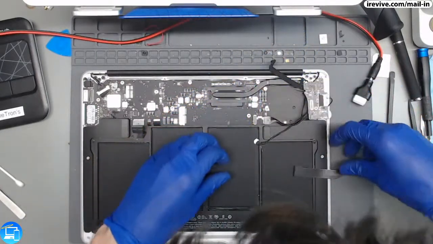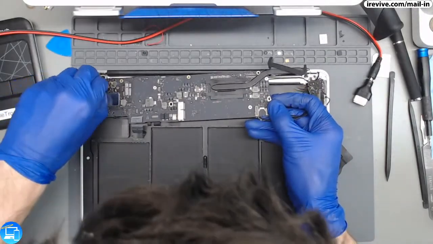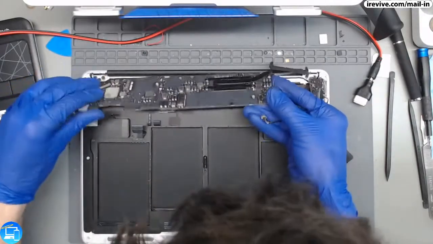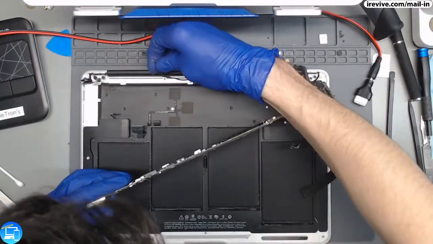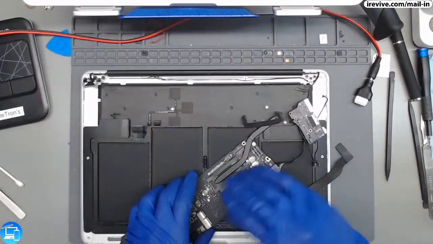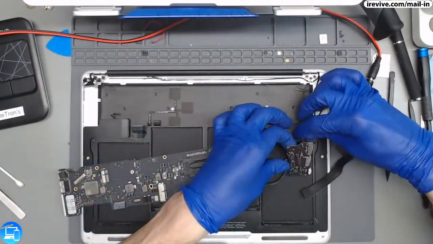Interesting. Let's end up pulling the board out, see what is going on here. Hopefully I didn't just do anything by having the Wi-Fi antennas up against the SMC. Let's try this again with that being removed.